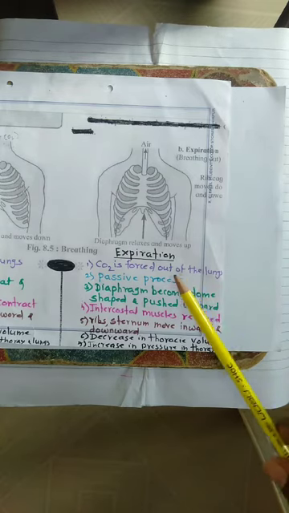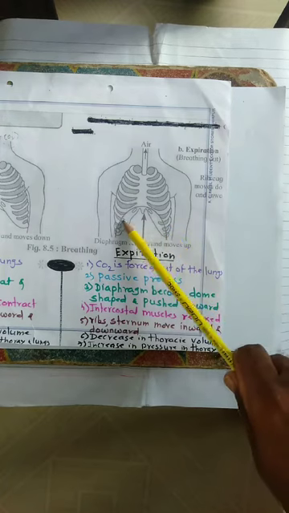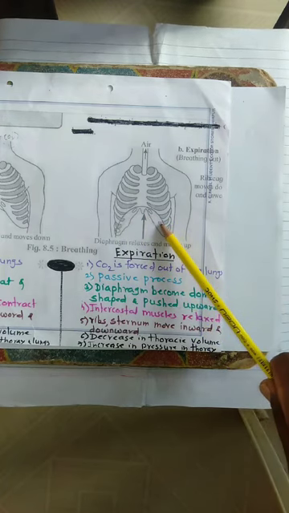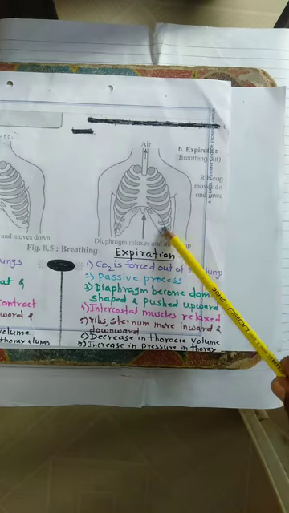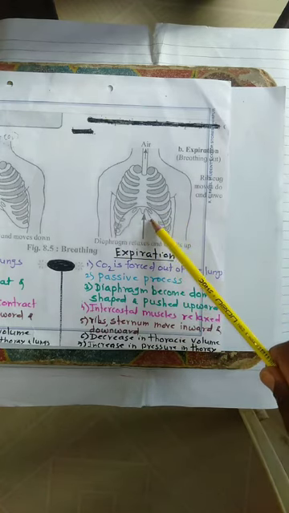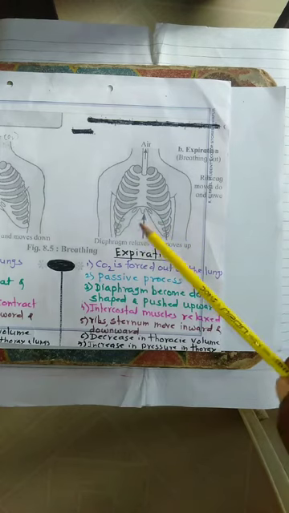During expiration, the diaphragm gets relaxed. This is the diaphragm. During expiration, when we force out carbon dioxide, this diaphragm relaxes, pushes upward and becomes dome shaped again.